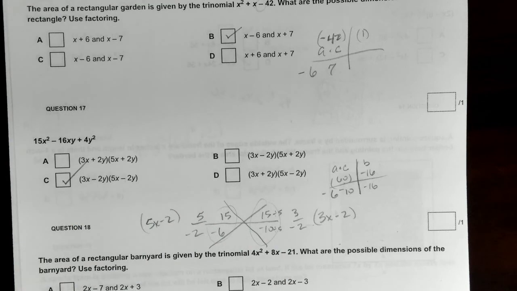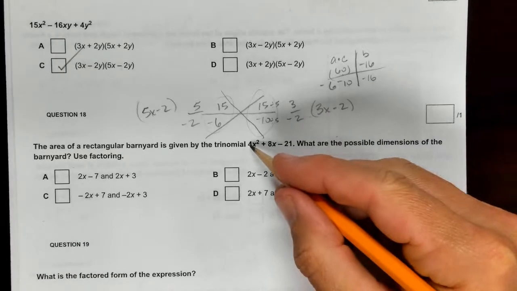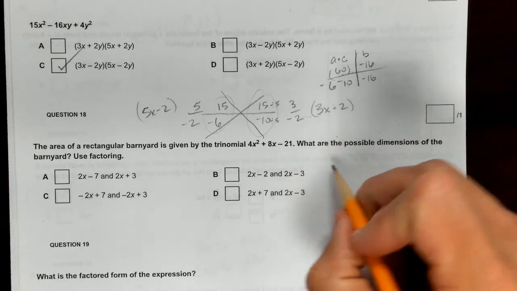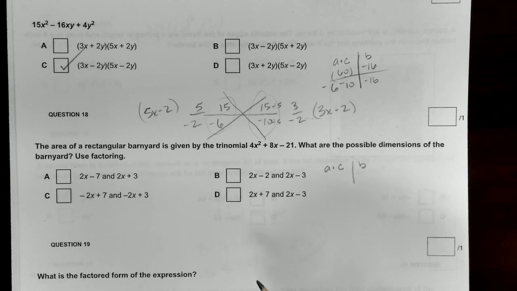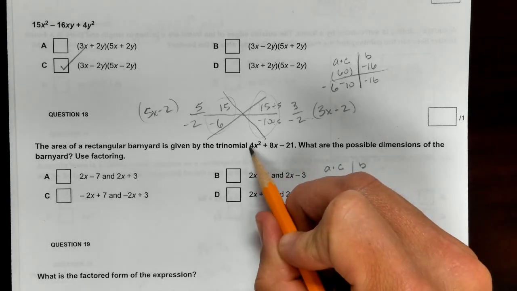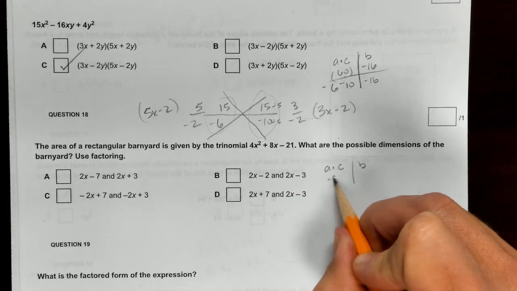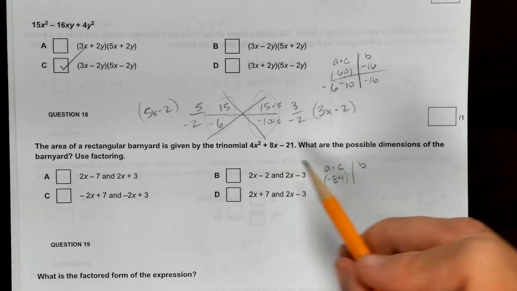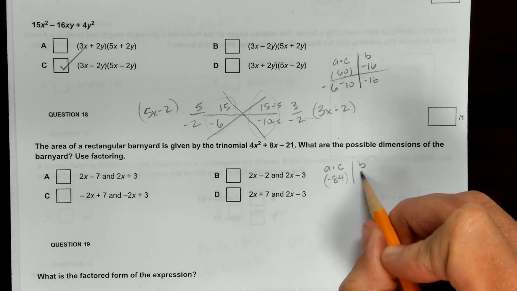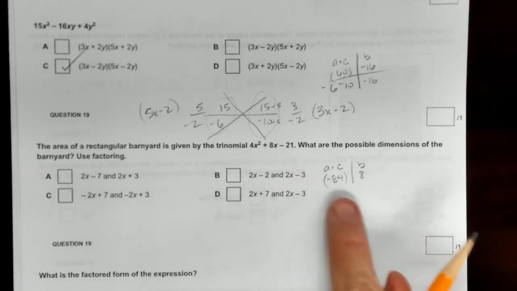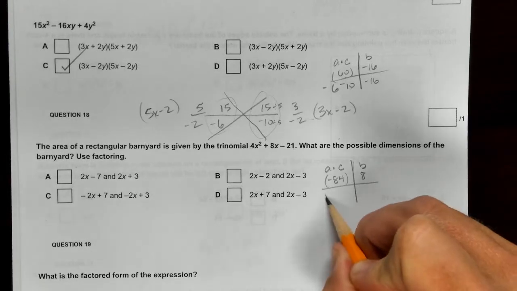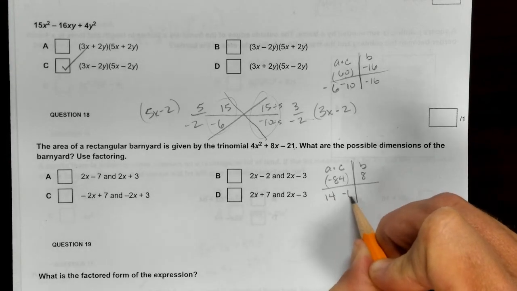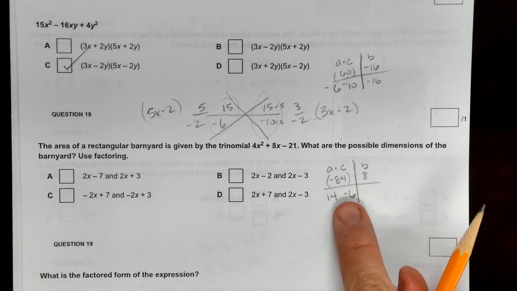Number 18, again, we're trying to factor when A is not equal to 1. Alright, so again, I'm doing A times C that adds to give me B. So A times C, 4 times negative 21 is a negative 84. So I need to multiply to get a negative 84 and add to get a positive 8. Now again, we're multiplying to get a negative, so you know your factors need to have different signs. One's going to be positive and one's going to be negative. So some factors are 14 and negative 6. Again, how do I know the 6 is negative?